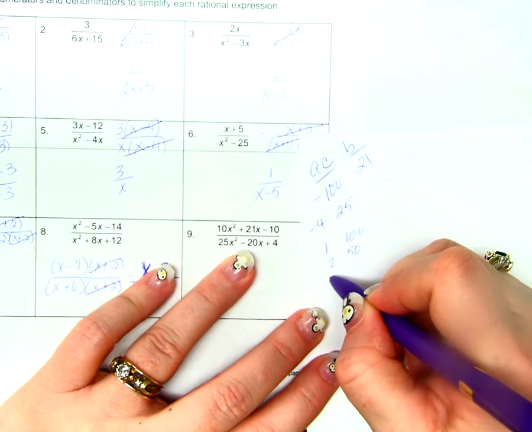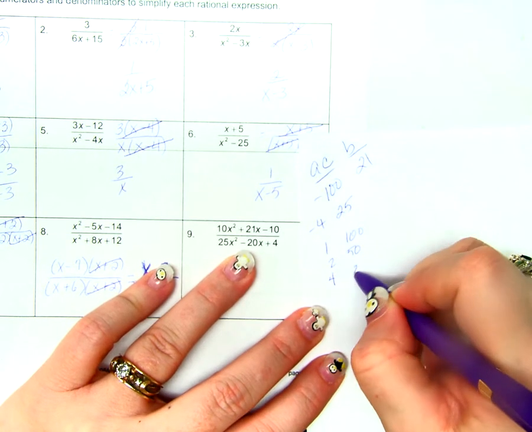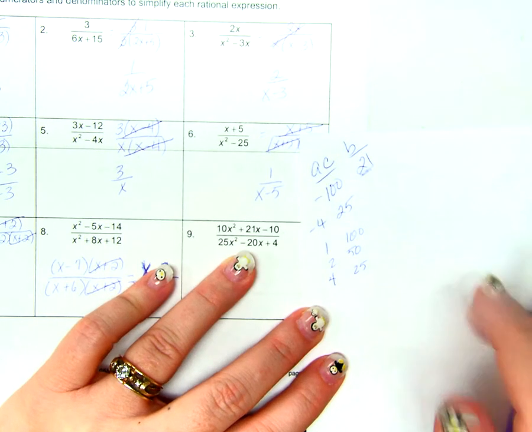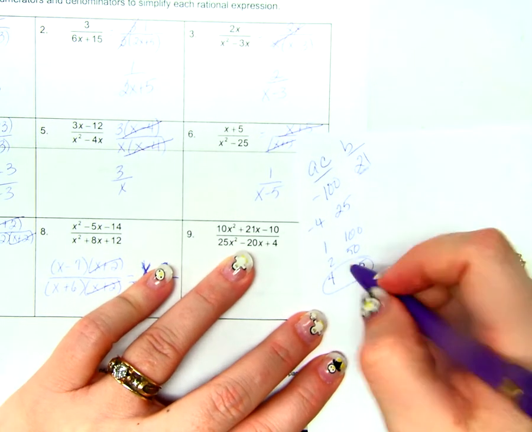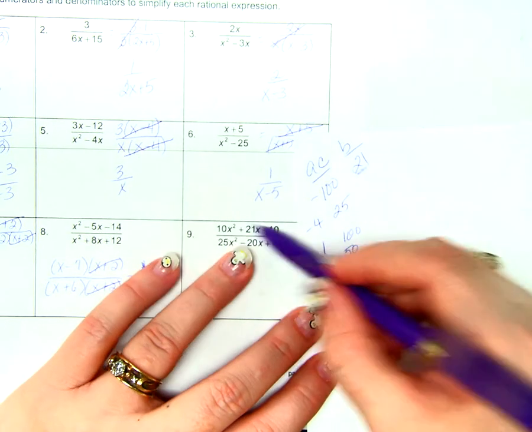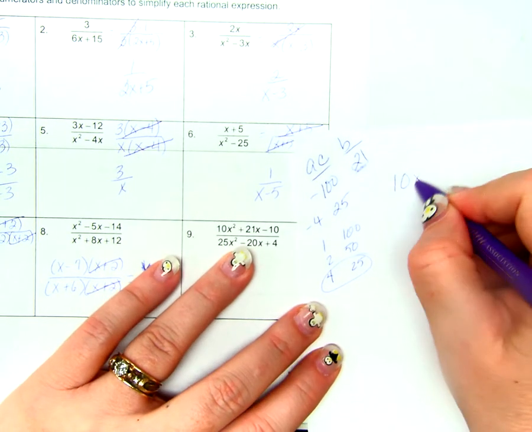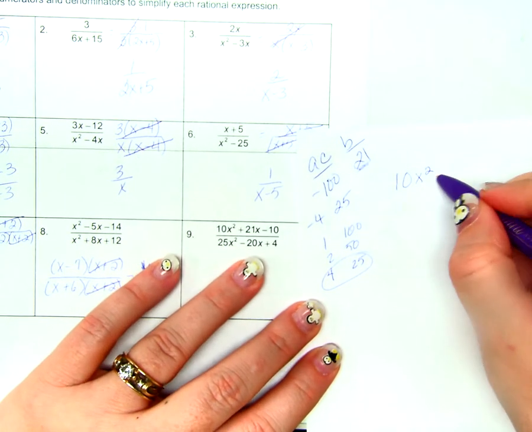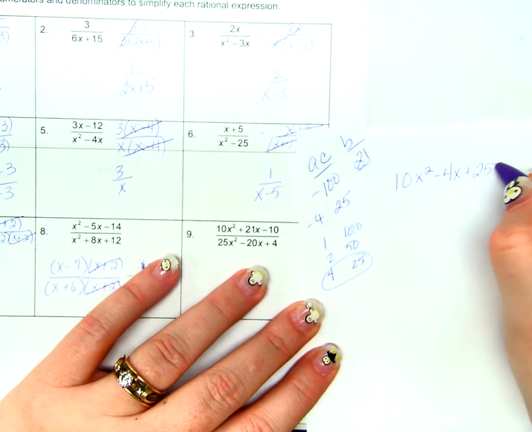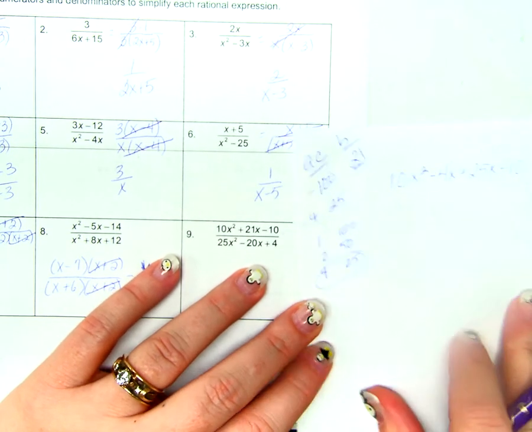I'm writing all the factors of 100 so I can figure out which ones are 21, right? But we chose 4 and 25 if the 4 is negative. That would give me 21, right? So I rewrite my problem. 10x squared minus 4x plus 25x minus 10.